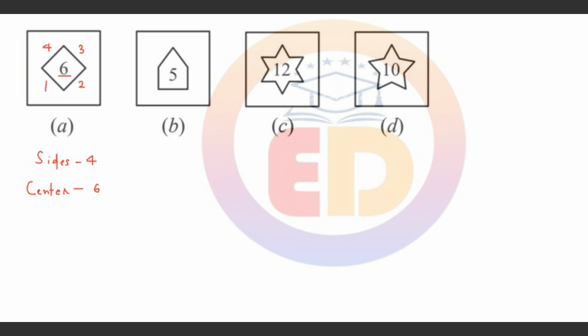In the second figure, the sides are 1, 2, 3, 4 and 5. So number of sides is equal to the number written in the center or in the middle or inside the pentagon. So number of sides are equal to the number written in the center.